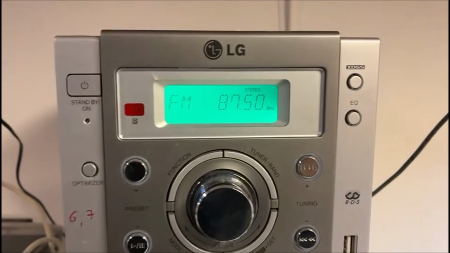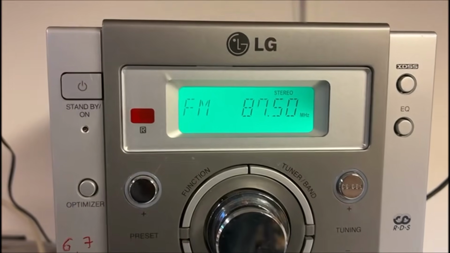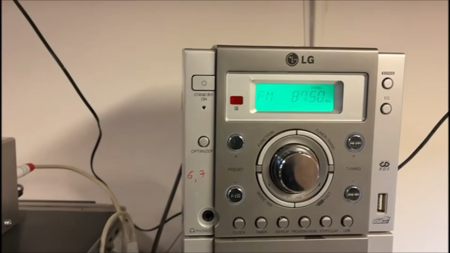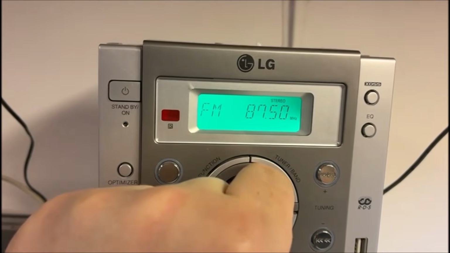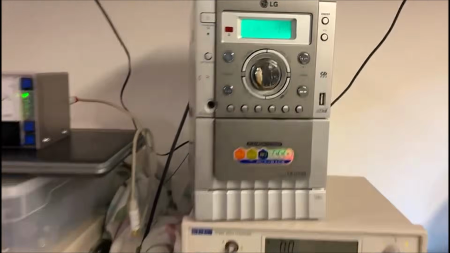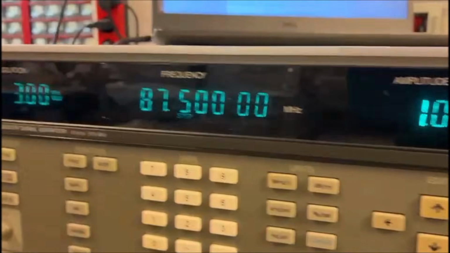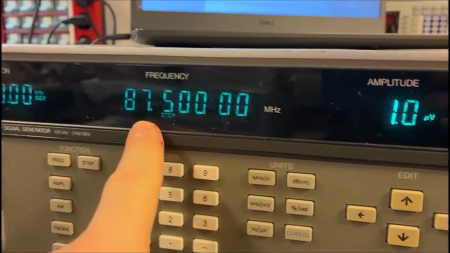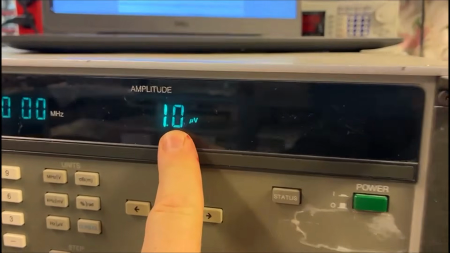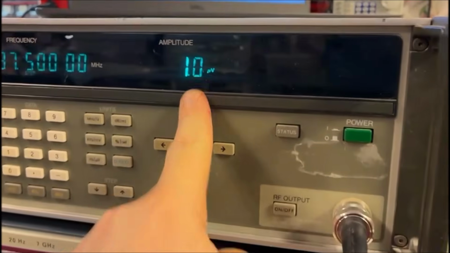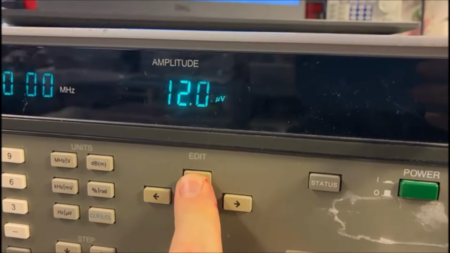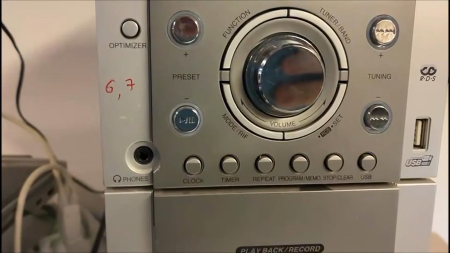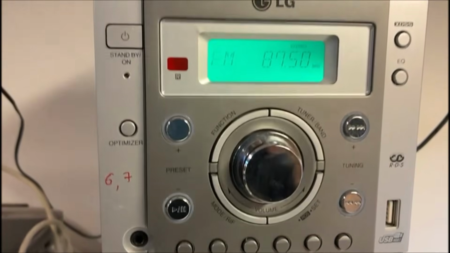Measuring the sensitivity of a broadcasting FM receiver by using a quieting method. 87.5 megahertz on the receiver and 87.5 megahertz on the generator, and minimum output amplitude. So when we increase the amplitude, less noise; less amplitude, more noise; more amplitude, less noise.